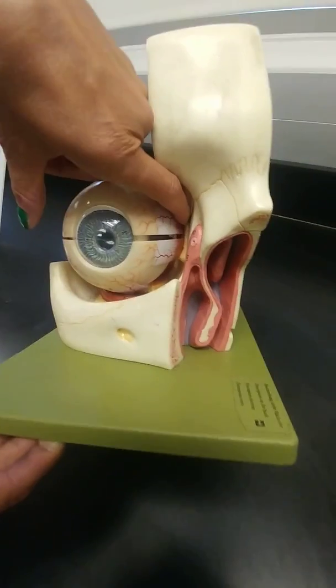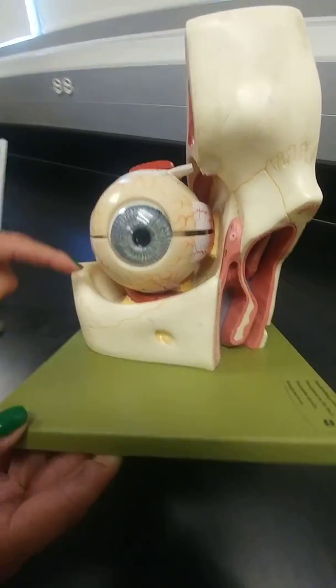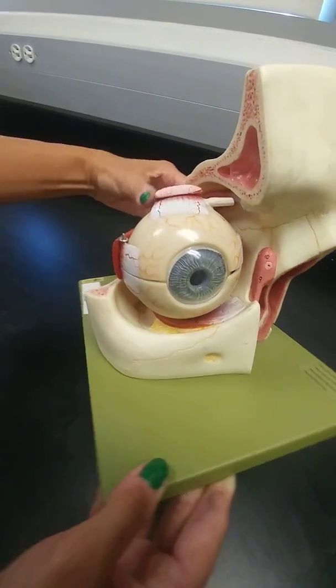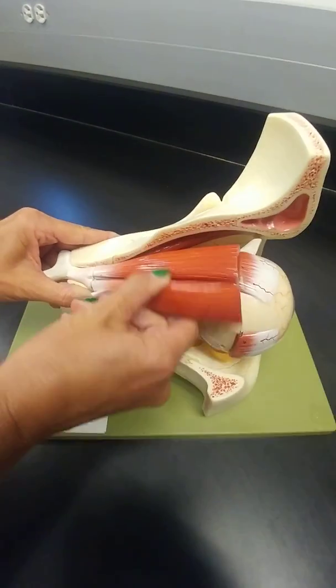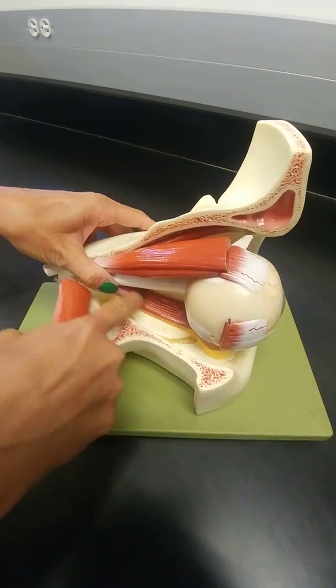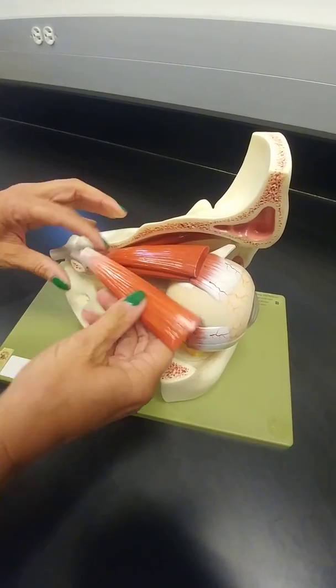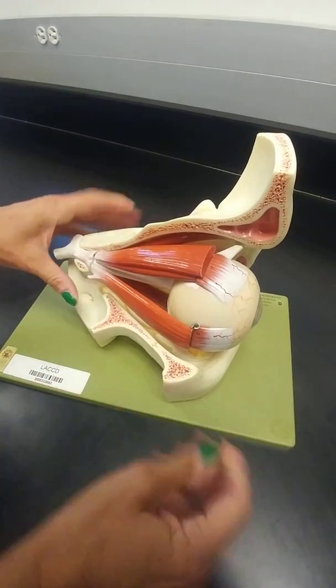The one at 3 o'clock is called the medial rectus. The one at 6 o'clock is a little easier to see from the side here. And we'll take this off, and you can see the inferior rectus. And then lastly, you have the lateral rectus, which is, of course, lateral.